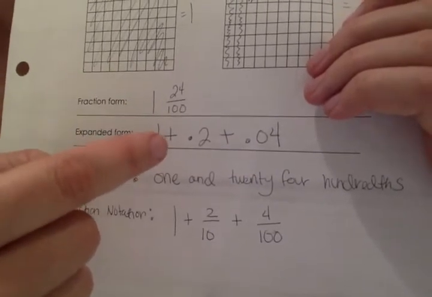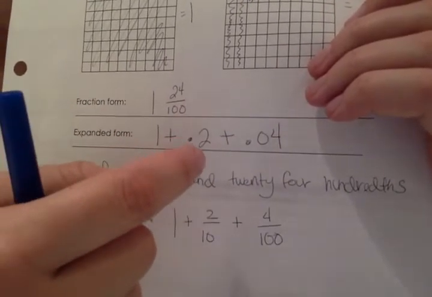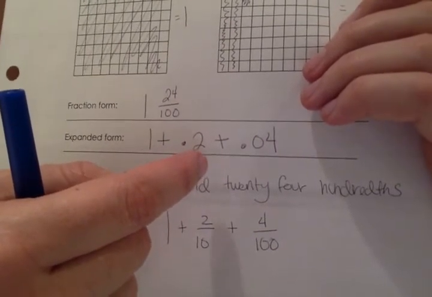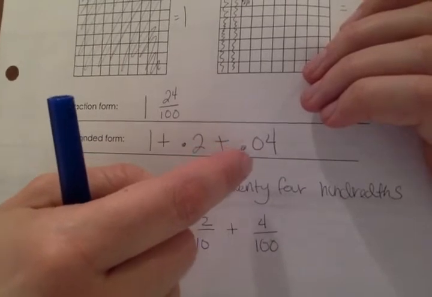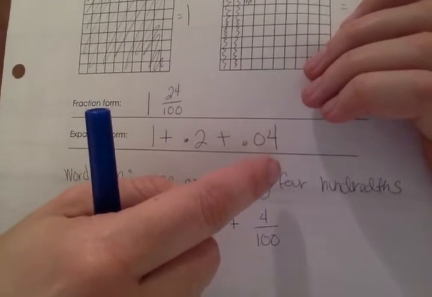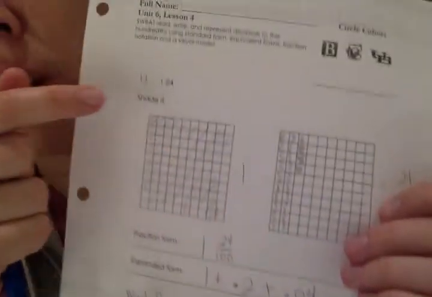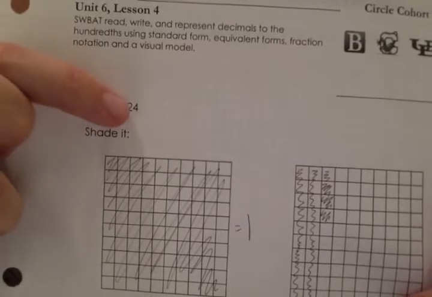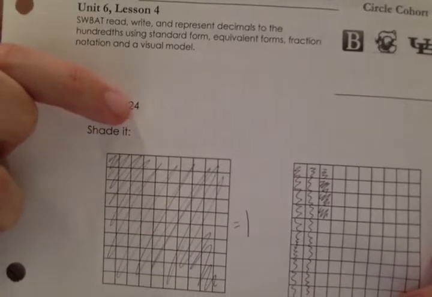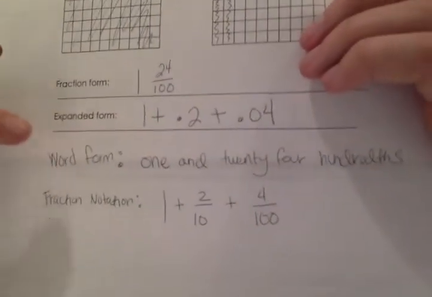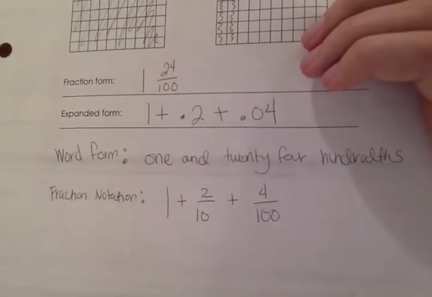So we have one whole plus 2 tenths because there is a 2 in the tenths place, plus 4 hundredths because there is a 4 in the hundredths place. Let's go back to our original number. We have a 1 in the ones place, a 2 in the tenths place, and a 4 in the hundredths place. So we've just written those in an expanded form.